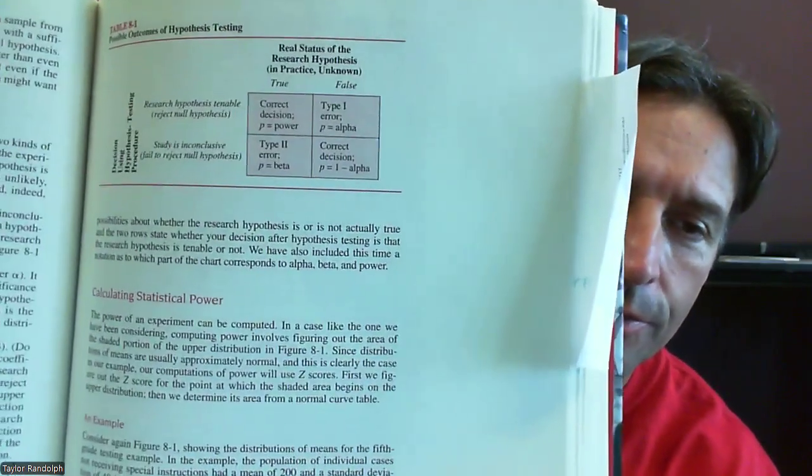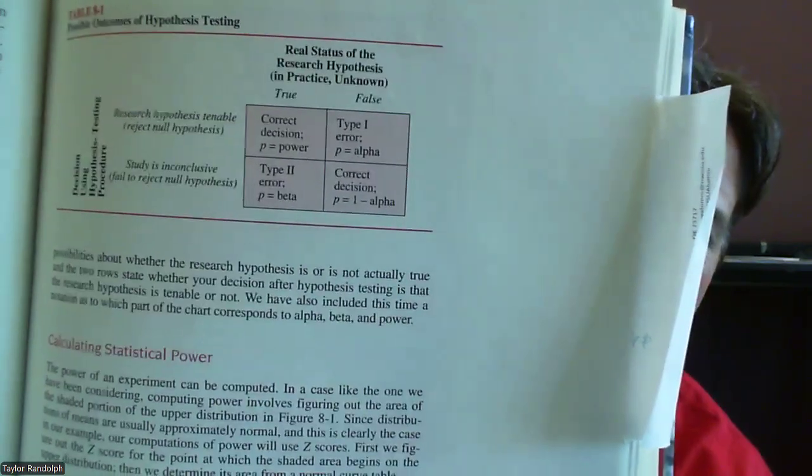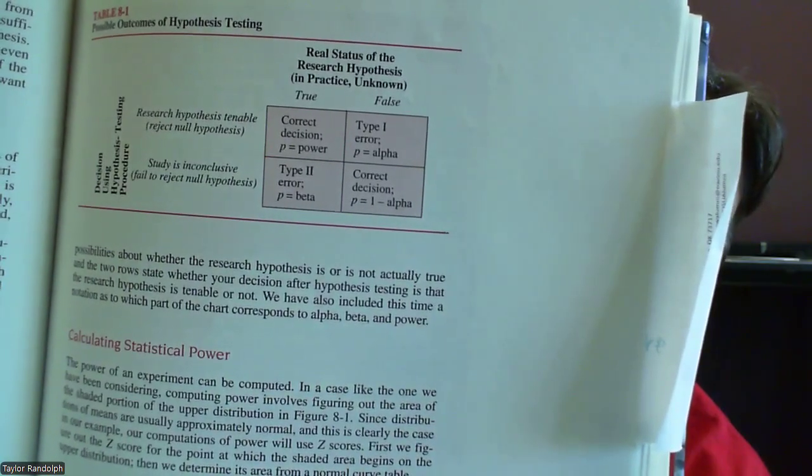So when we set an alpha level, an alpha generally looks a little bit like a fish. Let me show you here. I don't have it on the top of my head, but I do have this. And so what we have is we're going to have some hypothesis testing, and we want to minimize our possibility of making a type 1 error.